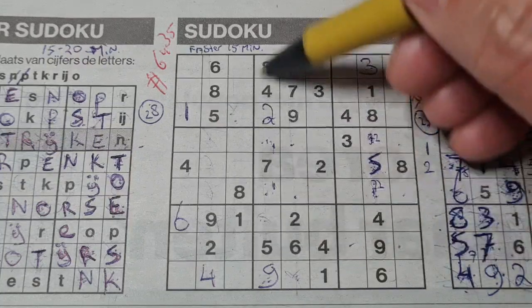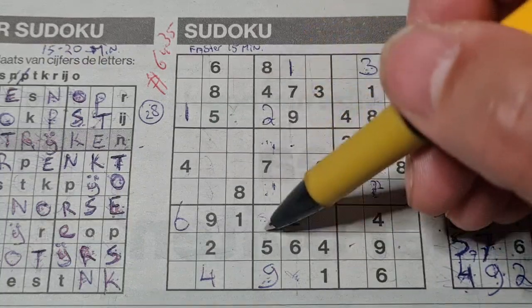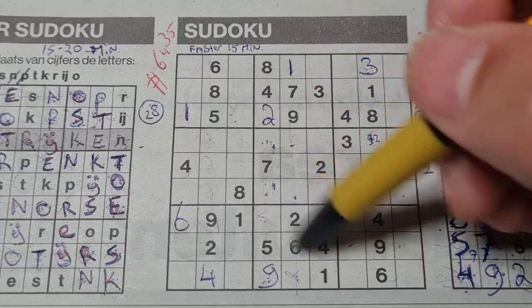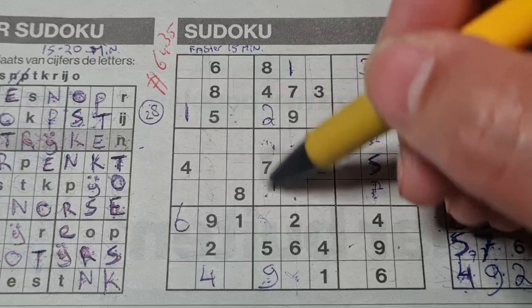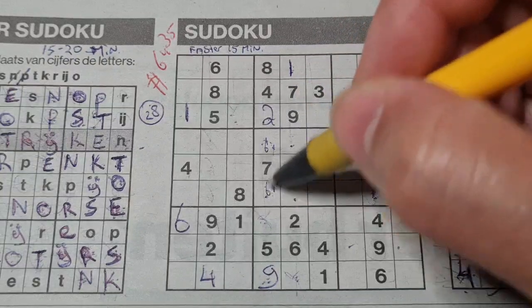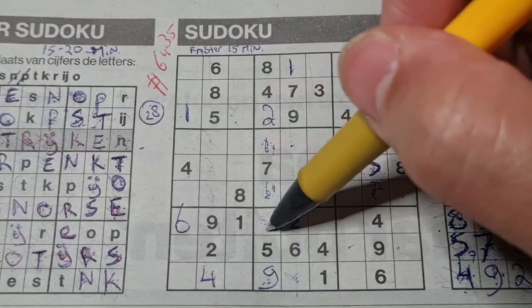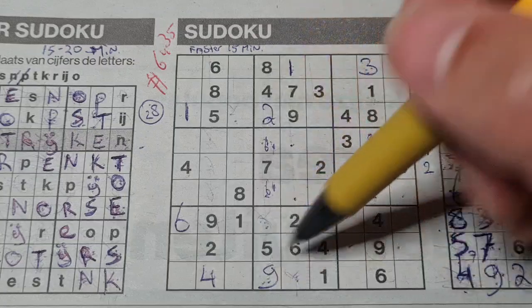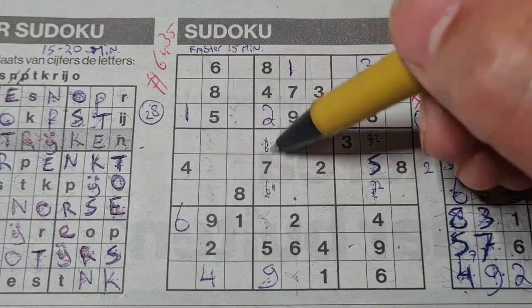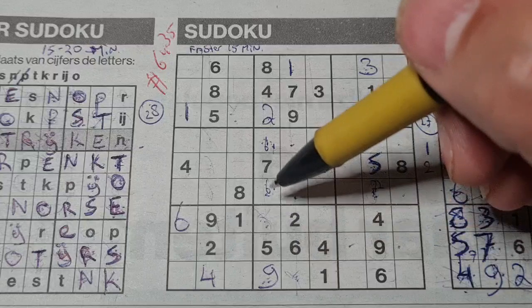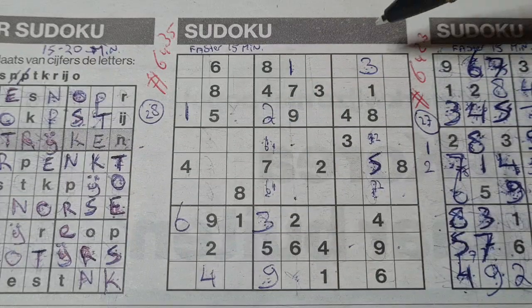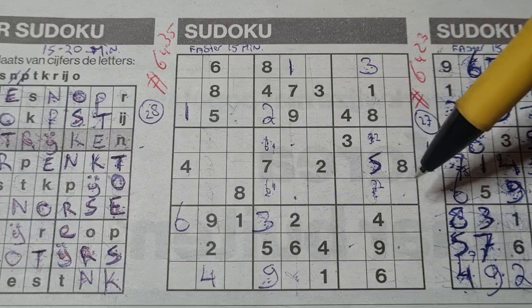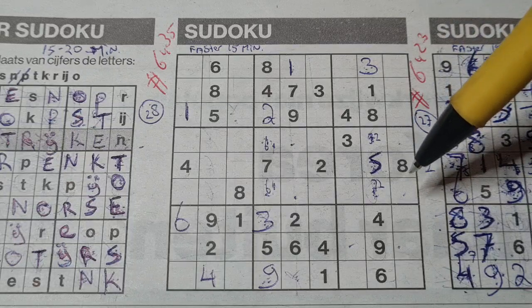One of the missing numbers in this column is also the number 6. We have a 6 in this big square, so no 6 in this box. So the 6 goes together with the 1 as a pair. 6 and 1. So what number is this box in this column? The number is the 1, the 2, the 3 is missing. Alright. The 3.